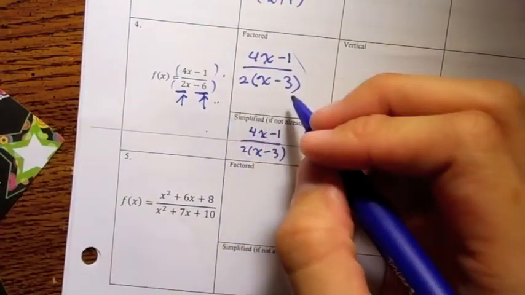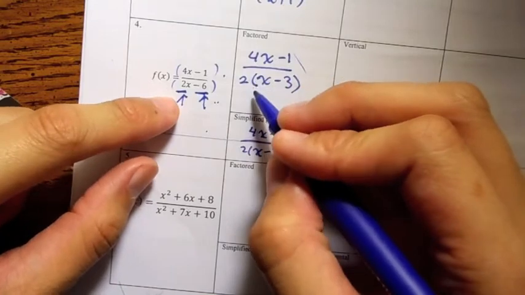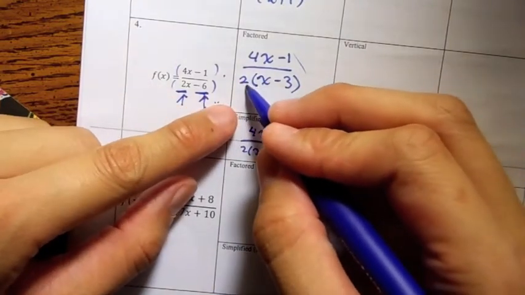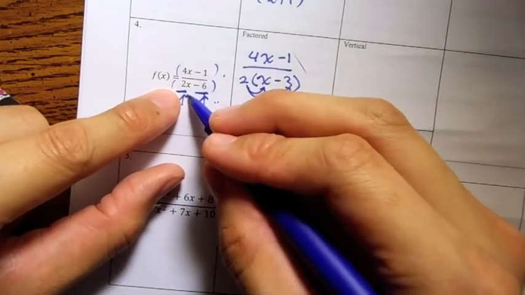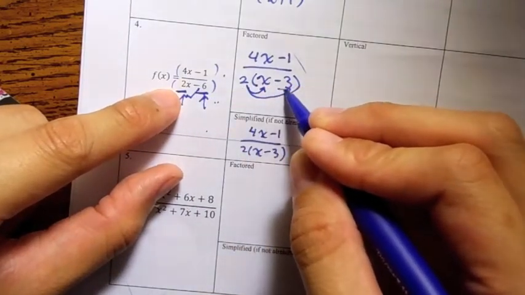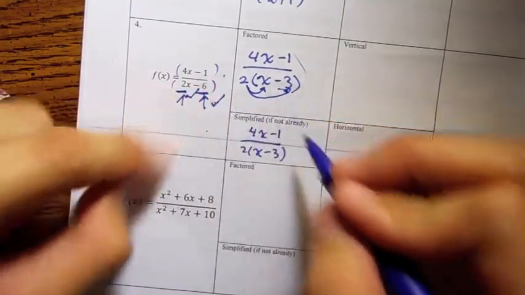And if you're confused about this, we can just go ahead and check. We just did the opposite of distributive. So if you wanted to check the correct factoring, just distribute it back. 2 times x does give you 2x, yep. 2 times a negative 3 does give you a negative 6, yep. It's the same thing, I just wrote it differently.